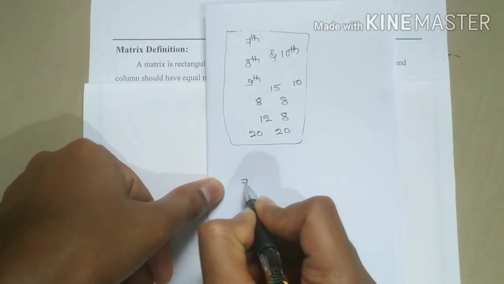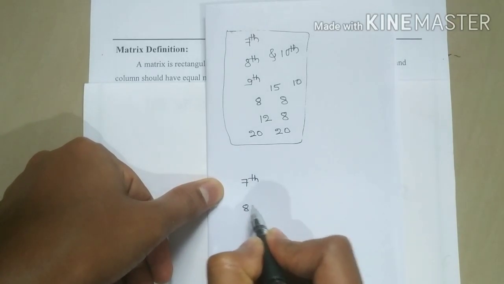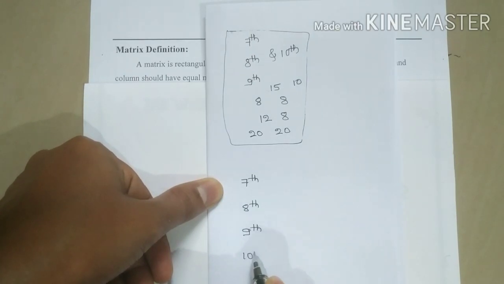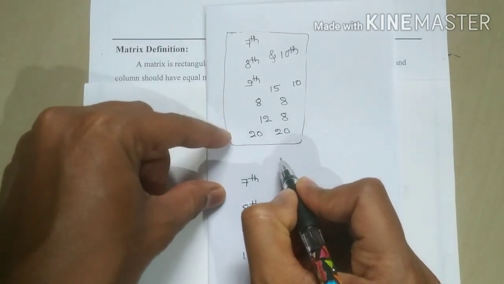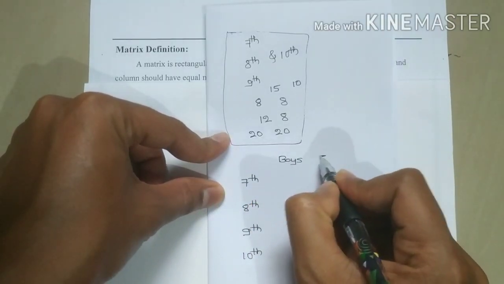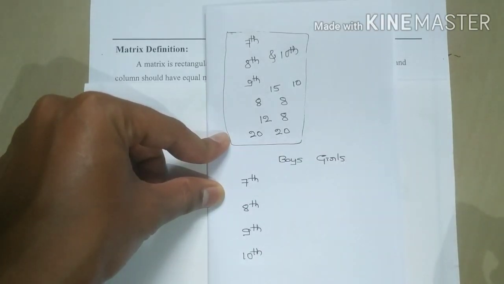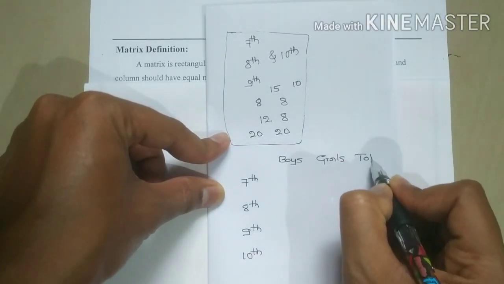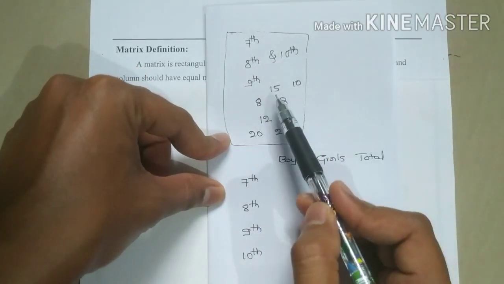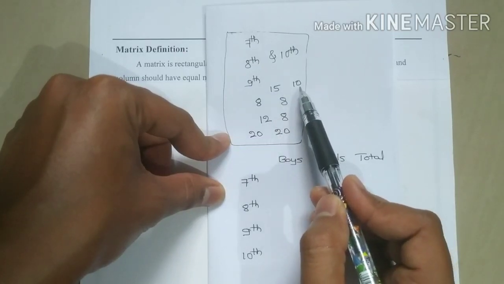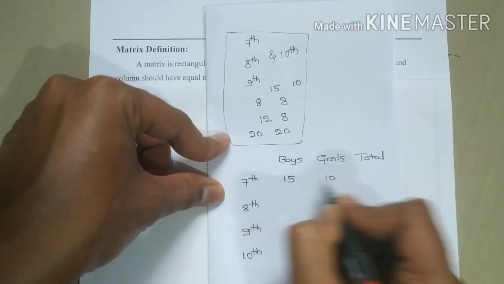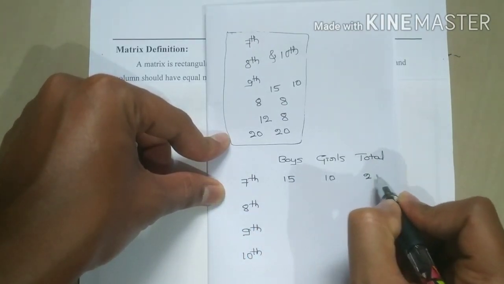First, here the 7th standard, 8th standard, 9th and 10th standard. Correct? Here I'm going to mention the number of boys, here the number of girls, and last, here the total strength. Just now I said in the 7th standard there are 15 boys, 10 girls. So here I mention 15 and 10. So what is the total strength now? 25.